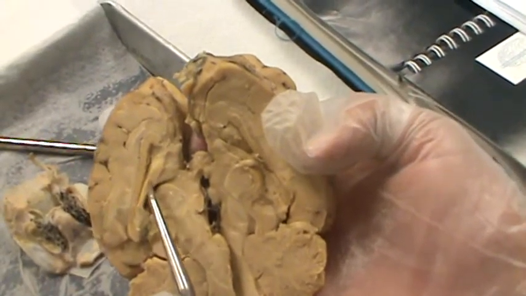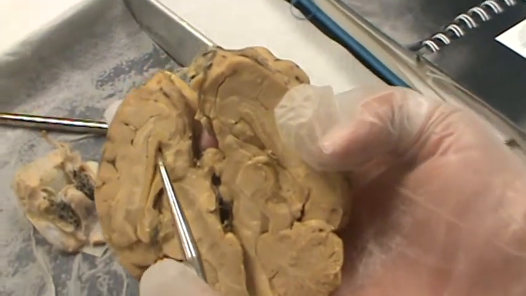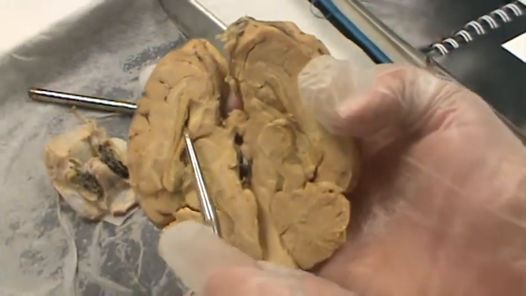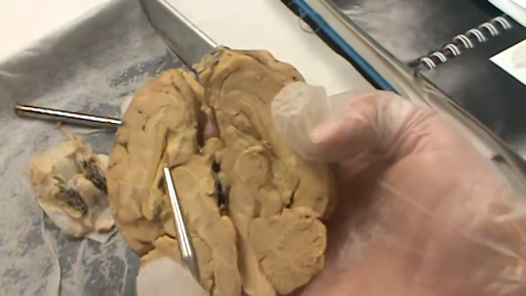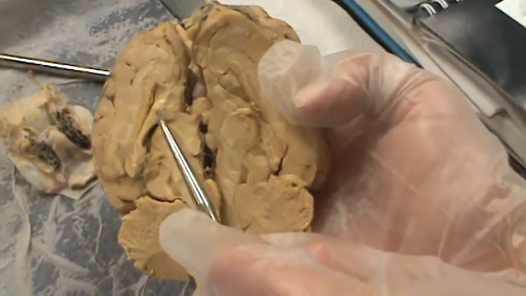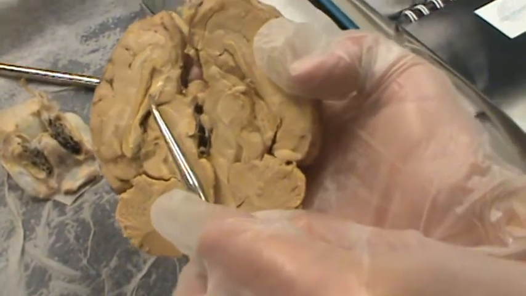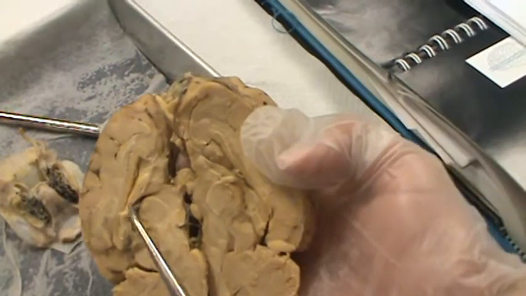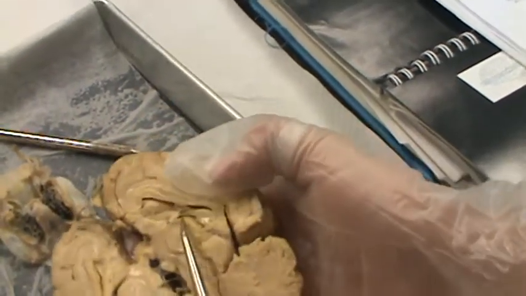The fornix is going to be the lower part of the corpus callosum. This is the fornix. It's between the lateral ventricle and the thalamus. Fornix. The third ventricle is between the thalamus and the fornix, which is this area right here. You can see it right here.